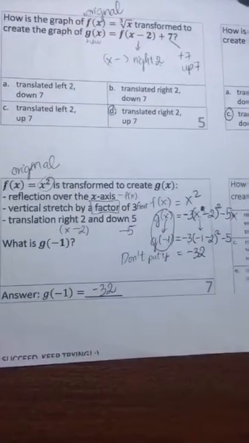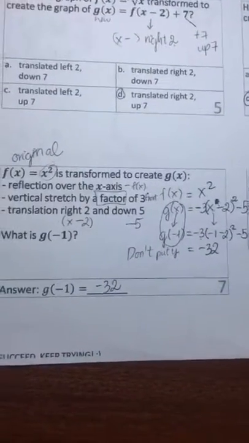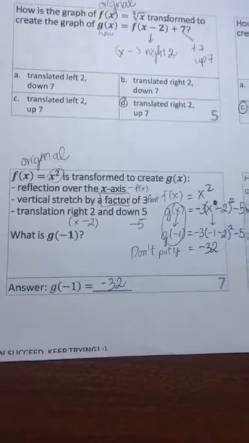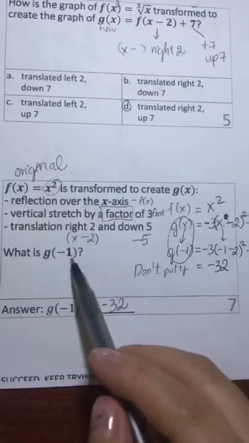Alright, so that's how you do it when they ask you to come up with the equation and then evaluate the value whenever x equals negative 1.